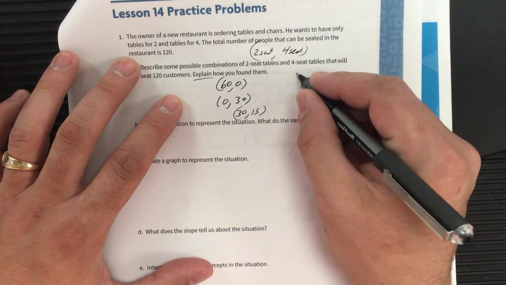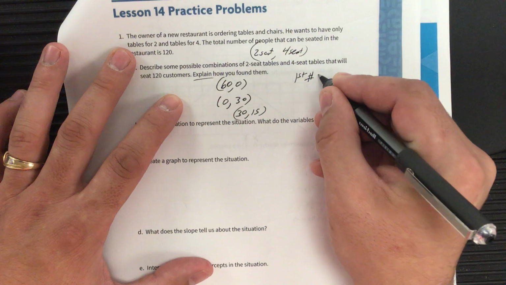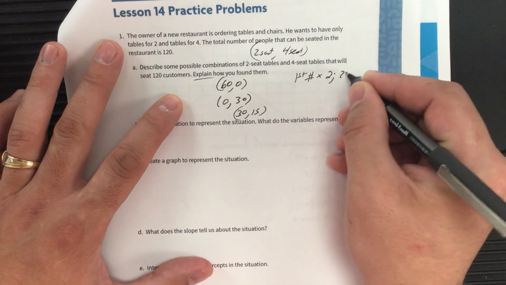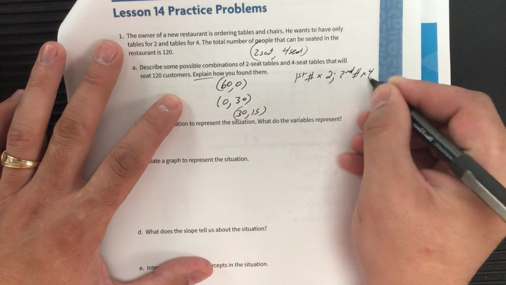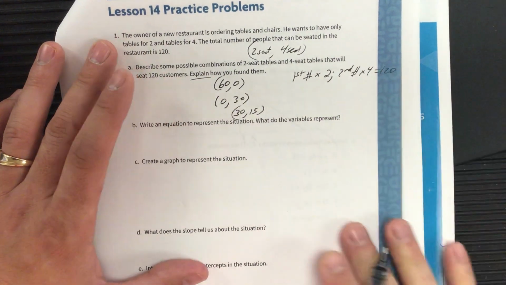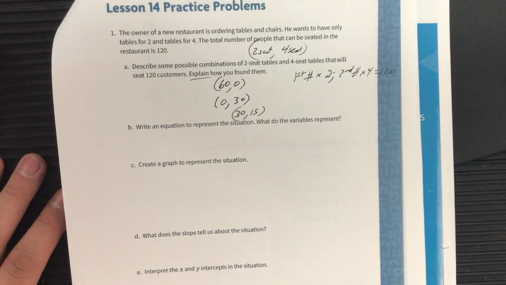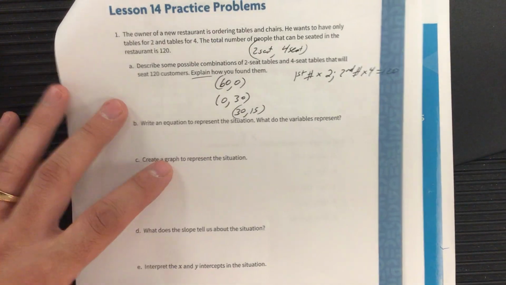Explain how we found them. First number times 2, plus second number times 4, must equal 120. Write an equation that would represent the situation.